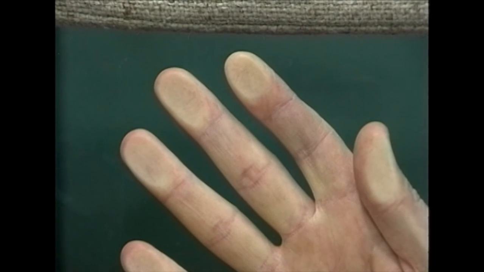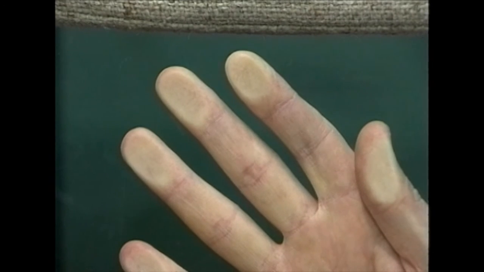The reason they've gone white is that the pressure is enough to stop the blood going through the capillaries. Because there's no longer any red blood in the capillaries, the tissue appears white. If I maintain this position for long enough, pressure sores will develop on my fingertips. But if I relieve the pressure, you can see they've gone pink again.